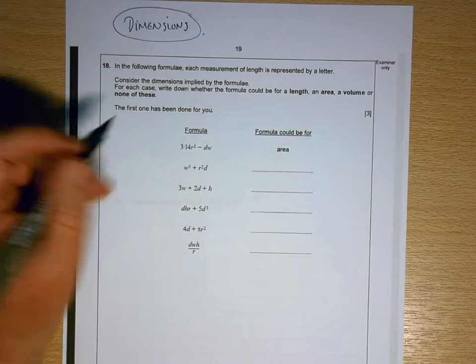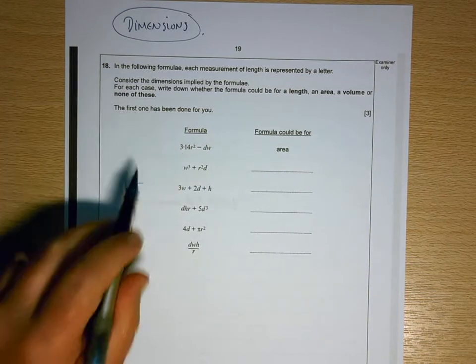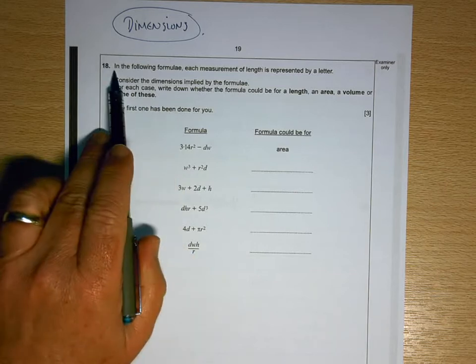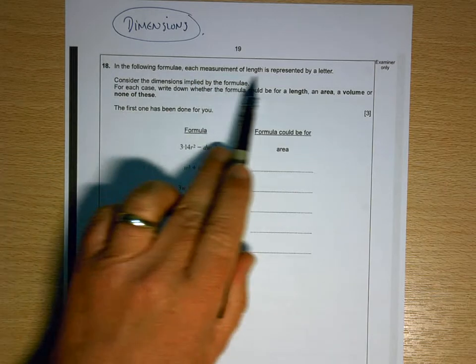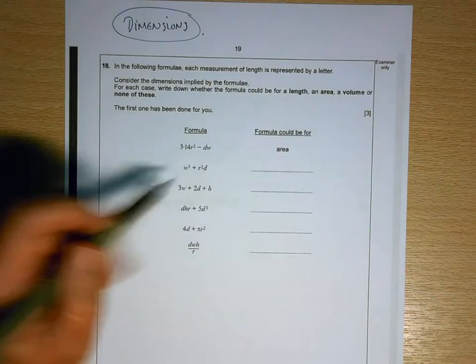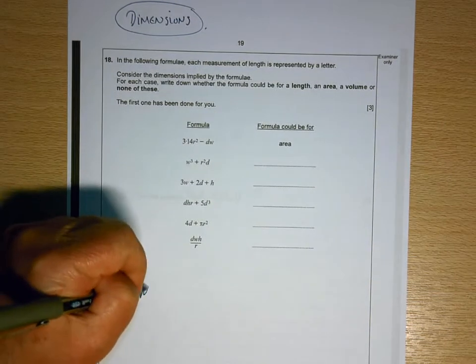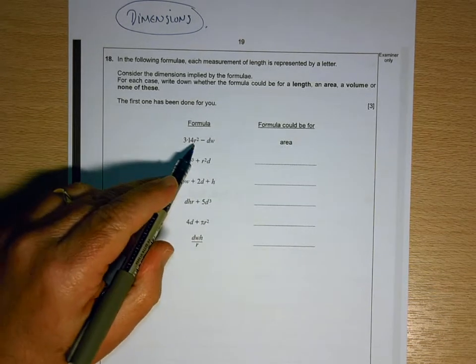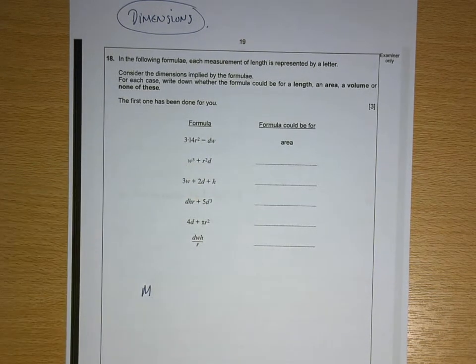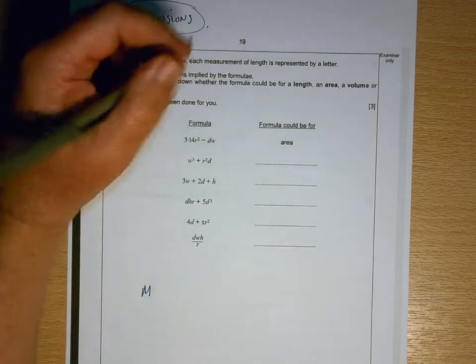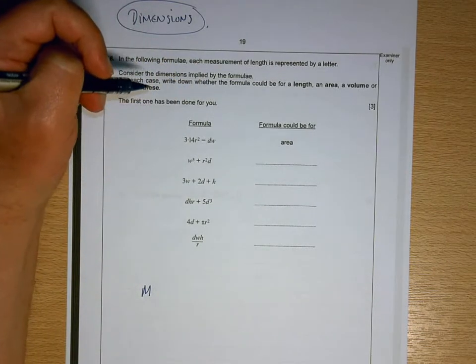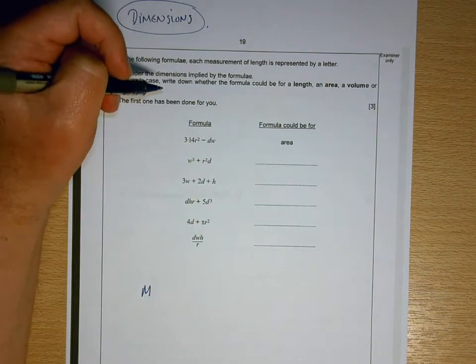Now, I would say the easiest way to deal with this is, first of all, let's just check the question. Each measurement of length is represented by a letter. So let's use M for length because it stands for meters. That means that I can replace all of those letters with an M. And the numbers don't have any bearing on the formula.